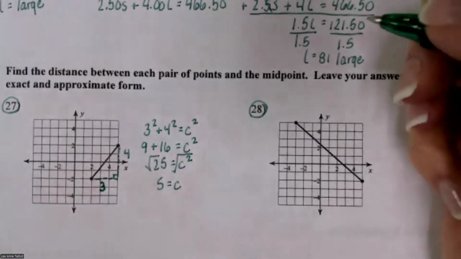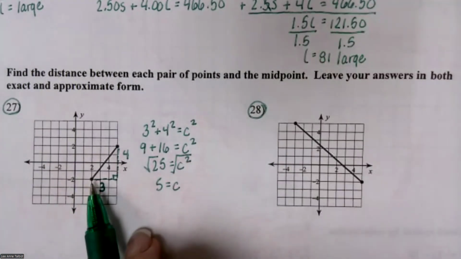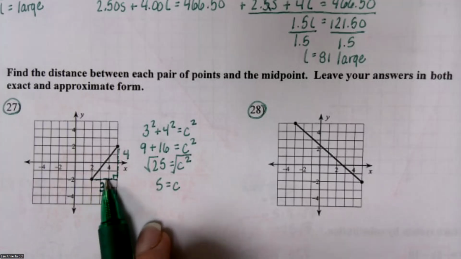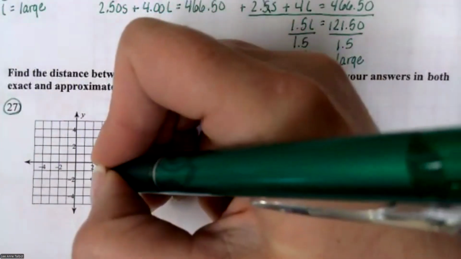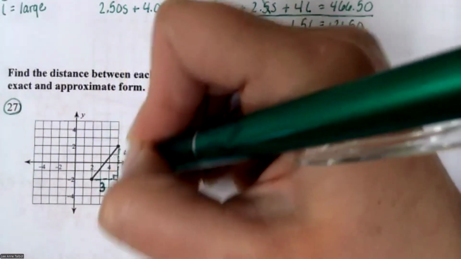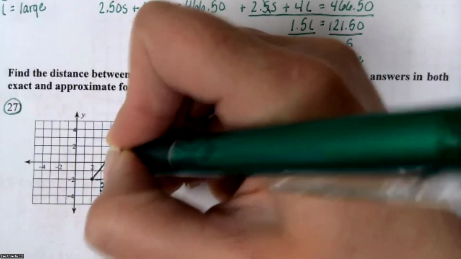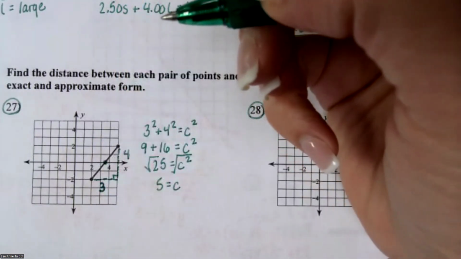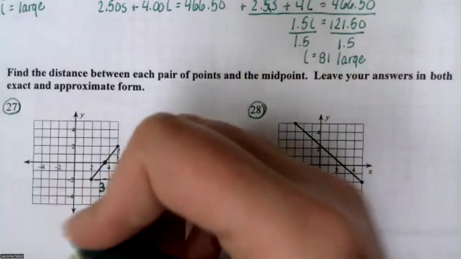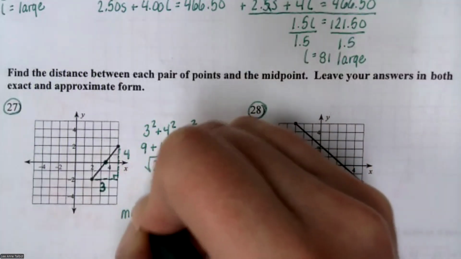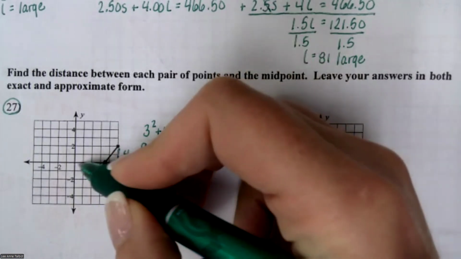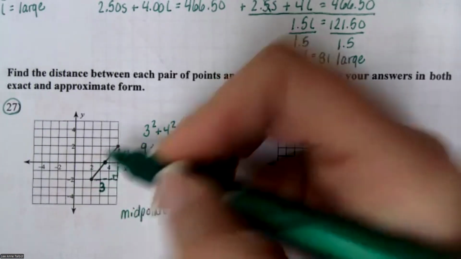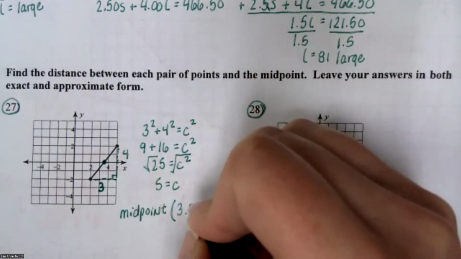Okay, now midpoint. Because it's graphed, I'm going to just eyeball the midpoint. I'm going to go over halfway and up halfway. The base is 3, so I'm going to go over 1.5. And the height's 4, so I'm going to go up 2. And my midpoint is right there, which is 3.5, comma 0.